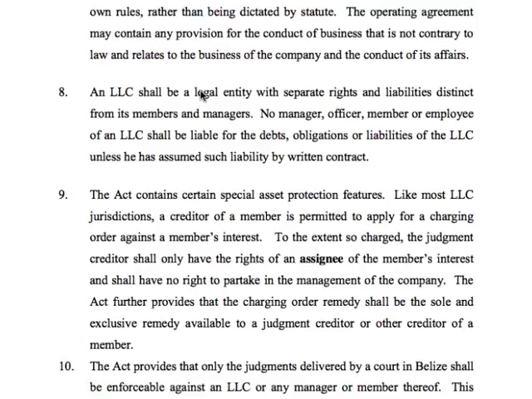Number 8, an LLC shall be a legal entity with separate rights and liabilities distinct from its members. Well, we all knew that, but look, here's what they're saying. No manager, officer, member, or employee shall be liable for the debts of the LLC unless you formally assume them. That's paragraph 8. Paragraph 9.